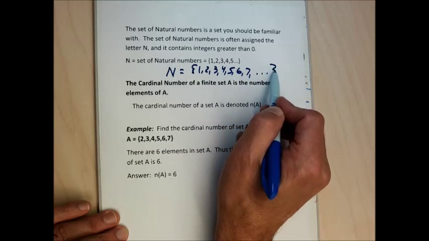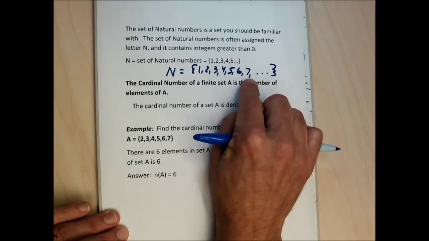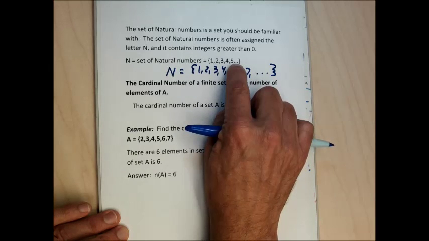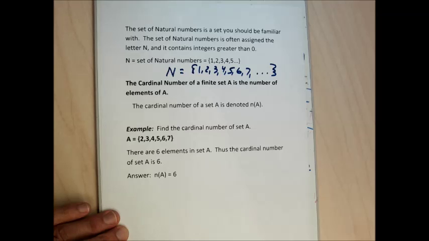It goes on forever. Now, I'm not sure whether I'm supposed to put a comma and then the dots, or the dots without the comma. I don't know that. There's probably a correct way to do it, but it's not important to us.